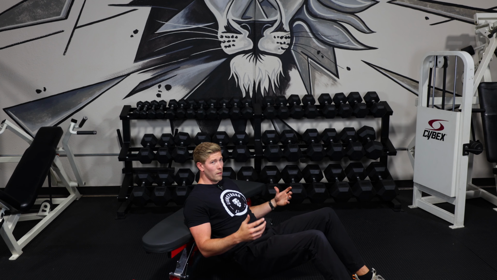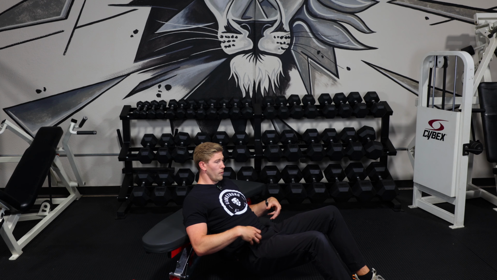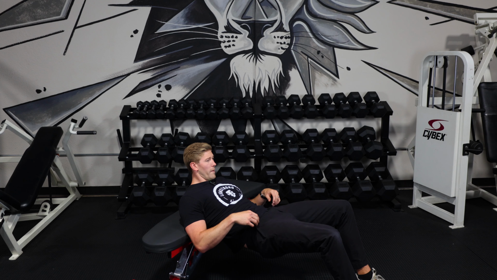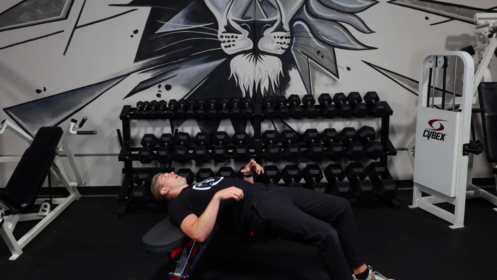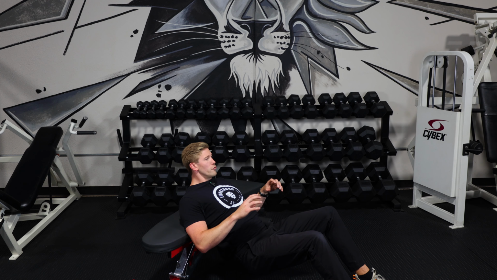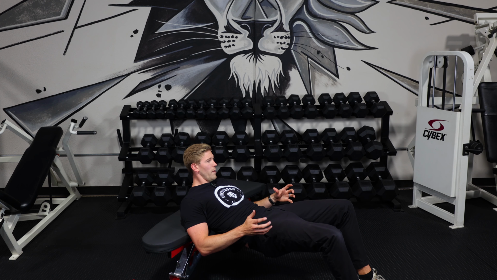If this feels too easy, you can just load a barbell or a dumbbell or some kind of weight on top of your hips as a resistance force. But I don't want you changing your back position like this. I want you just using your glutes and firing up.